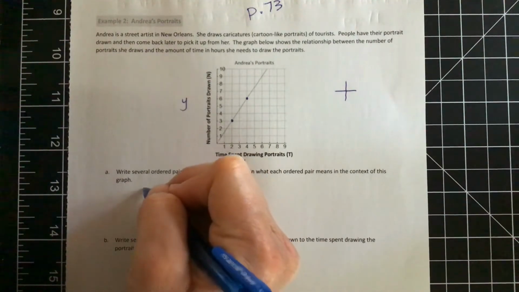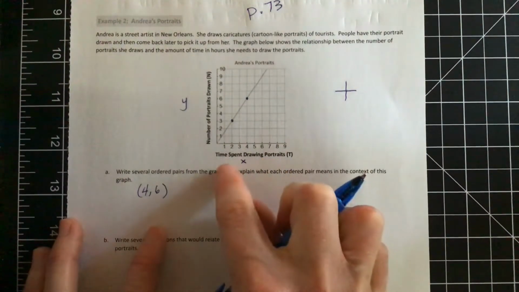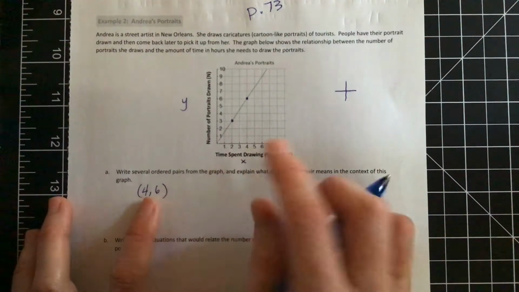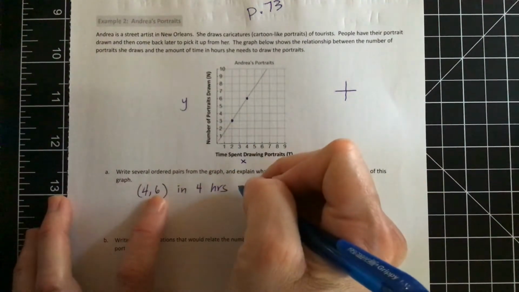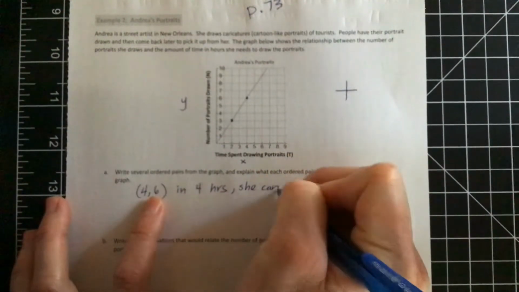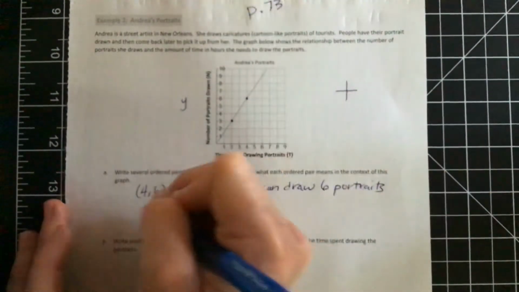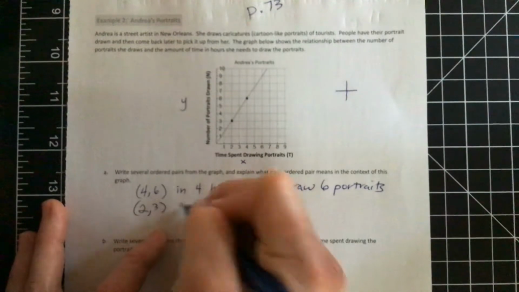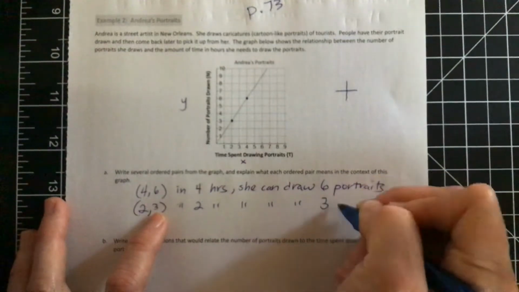So I identified 4, 6, which means that in 4 hours, which is time spent, 6 portraits can be drawn, or she can draw 6 portraits. I also identified 2, 3. So that would be in 2 hours she can draw 3 portraits.